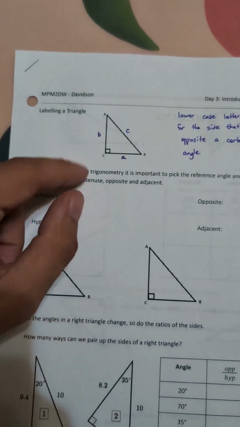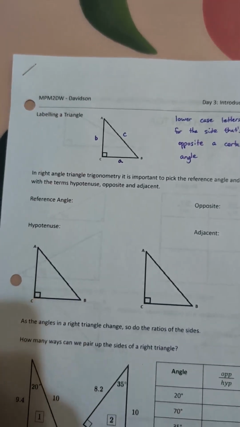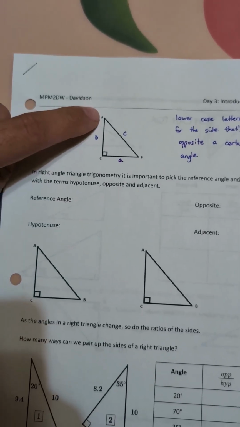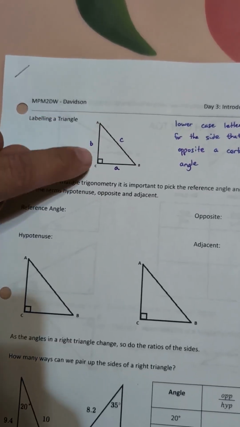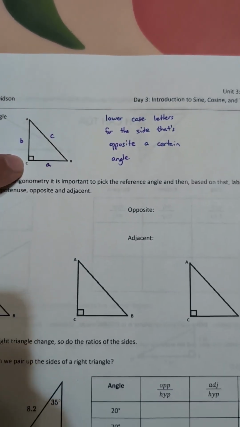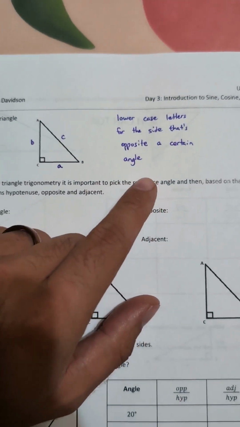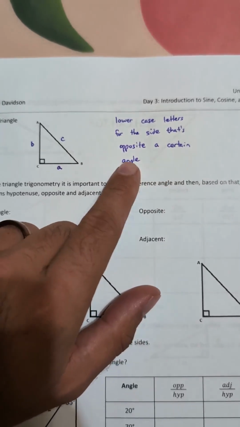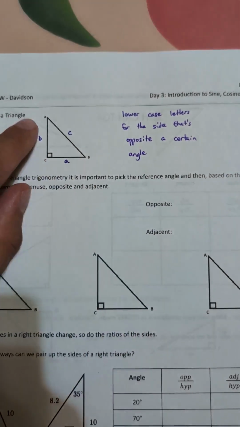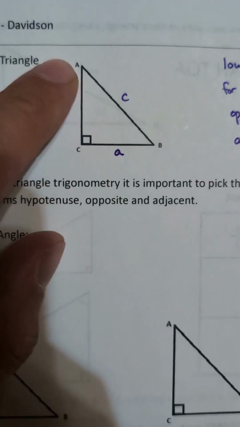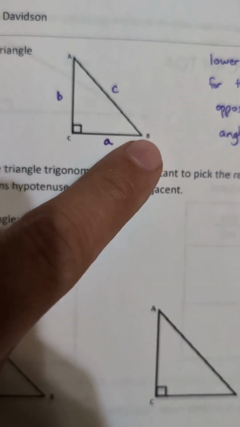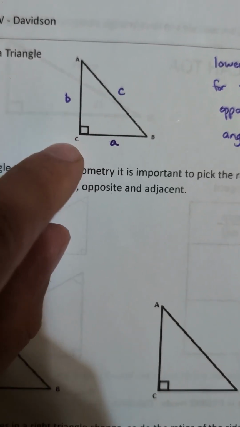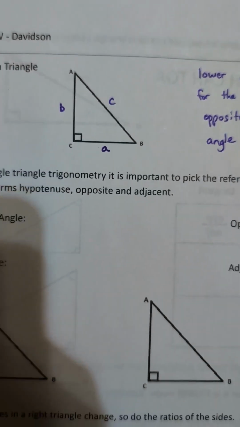So just to start, when we're labeling triangles, we can call a side by the vertices. So this could be AC, but we can also use the lowercase letters, as we've talked about, for the side that's opposite of a certain angle. So if that's big A for an angle, little a's directly across. Big B, little b's across. Big C, little c's across.